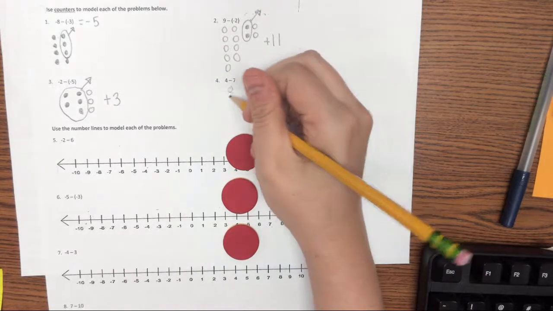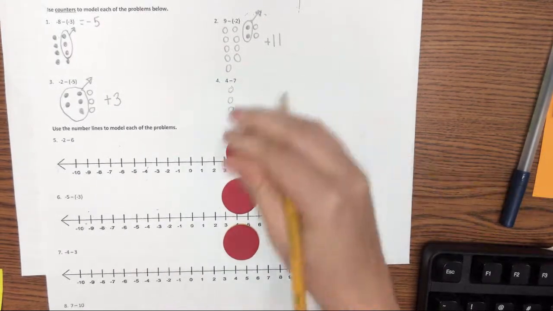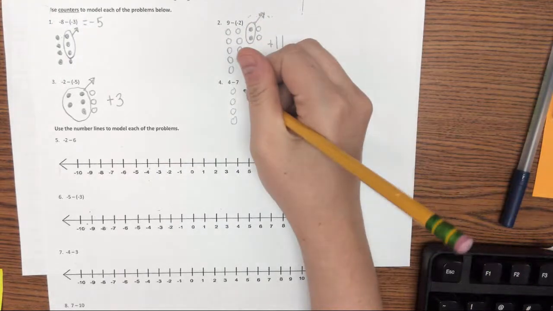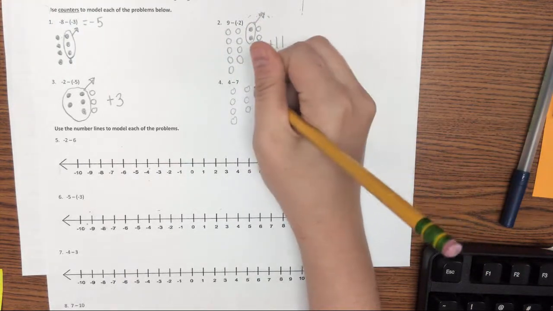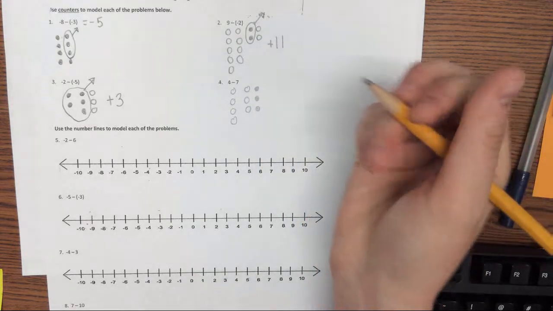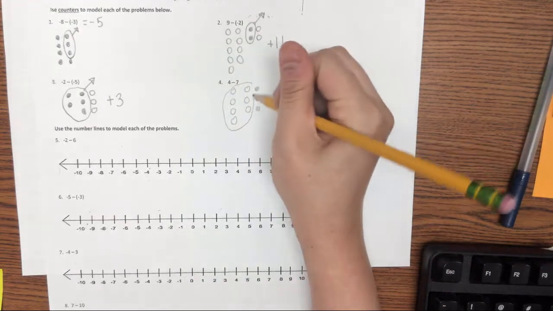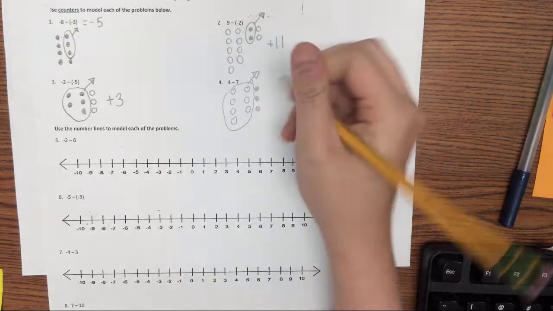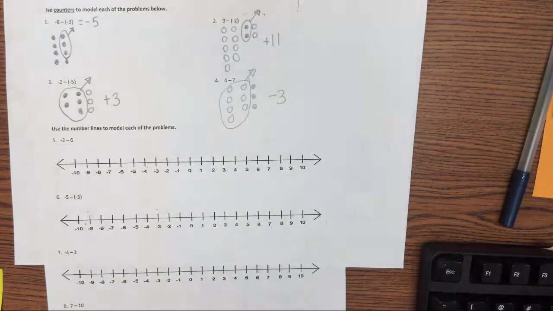So we have 4 positives and I needed 3 more to take away. So I add 3 zero pairs. I take away the 7 positives and I'm left with -3.